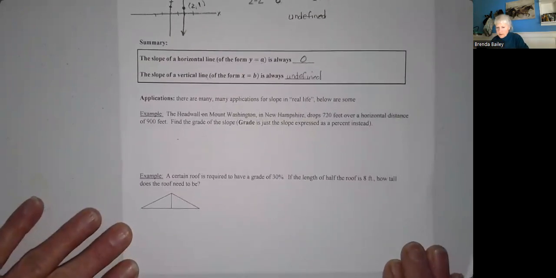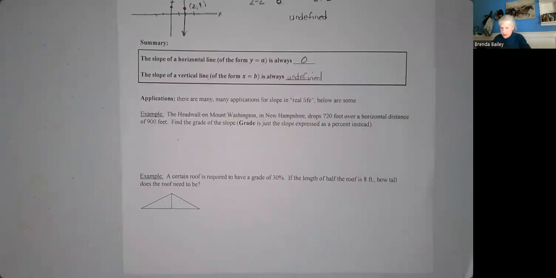All right, perfect. So we kind of got that straight. Let's look at our last thing for this. And these are some examples, some application problems here. There are many, many applications for slope in real life. So we're going to look at two of them.